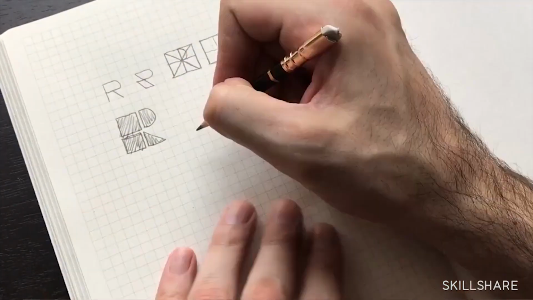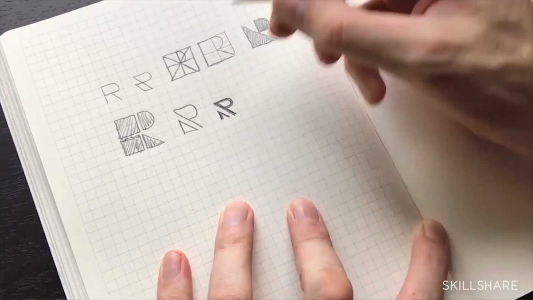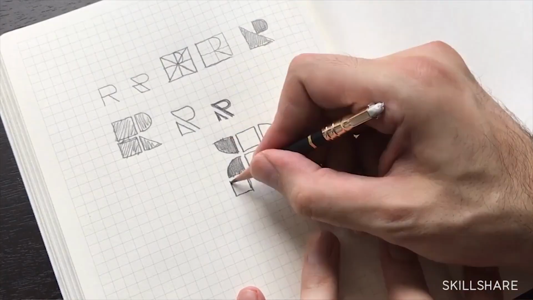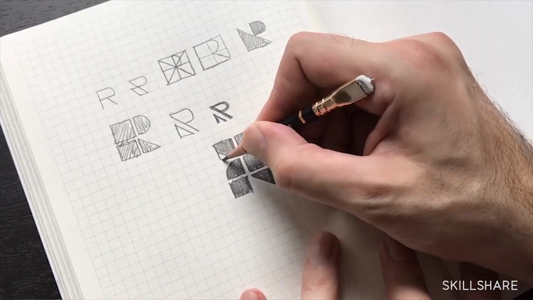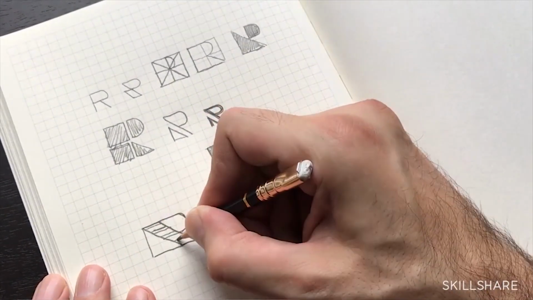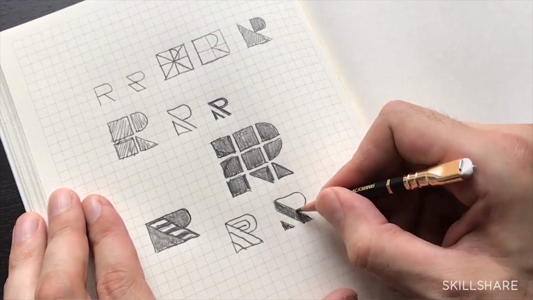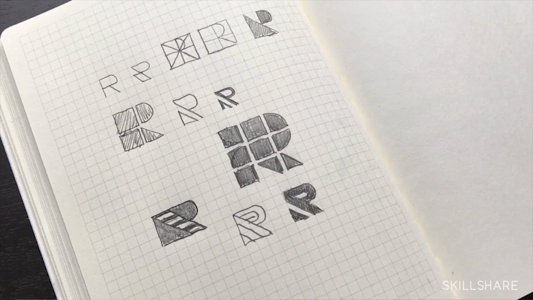Don't be afraid of experimenting. Just let your creativity flow. Just do whatever you feel comfortable with. Nobody's watching. Just do any shape that comes to your mind. Feel free on a paper. And at some point, you will get a result that you're happy with.